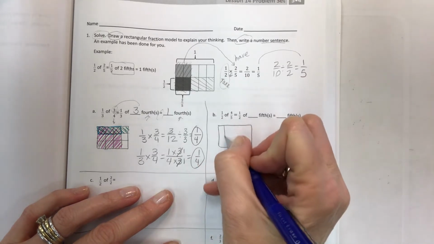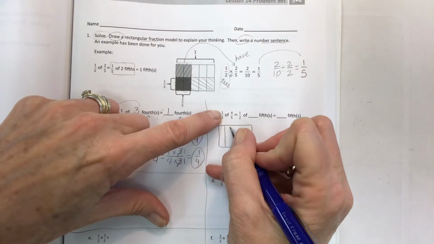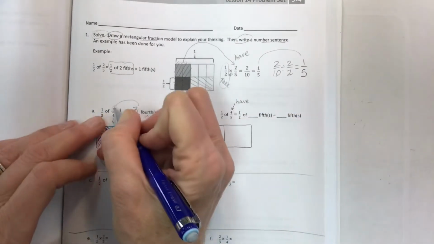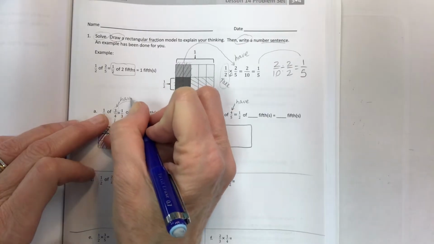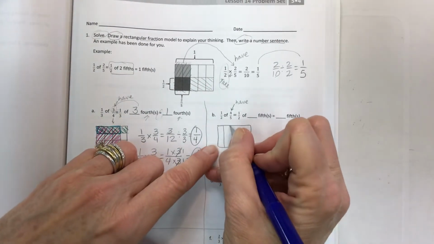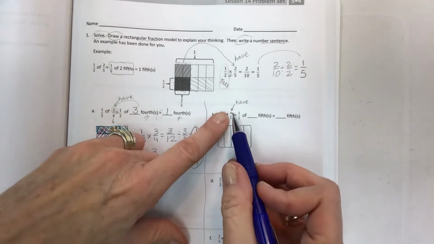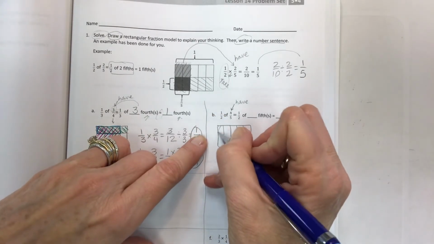So we've got 5 sections because the denominator tells us this is what you have. It's the second fraction. This is what you have first, vertical. So 5 sections, 1, 2, 3, 4, 5. And we have 4 of them shaded.